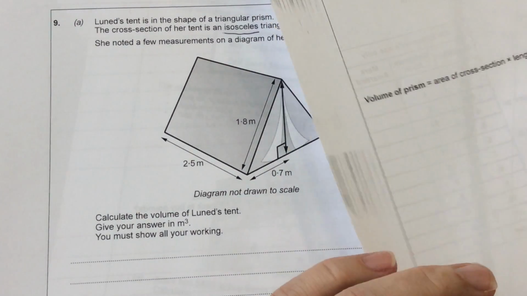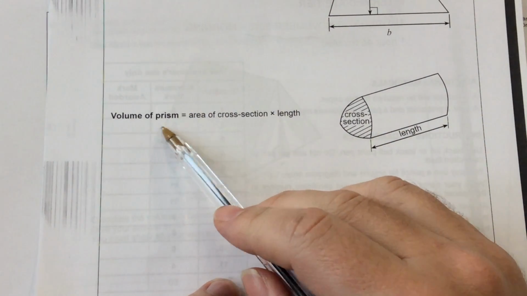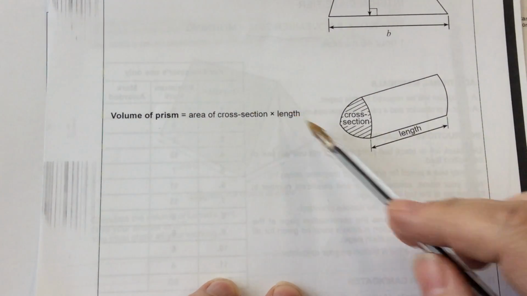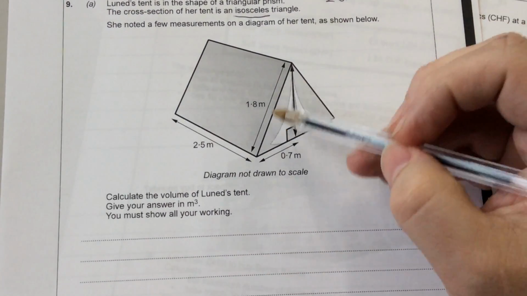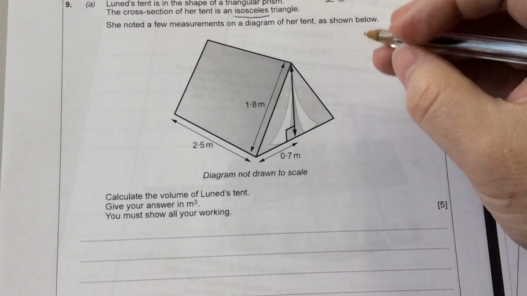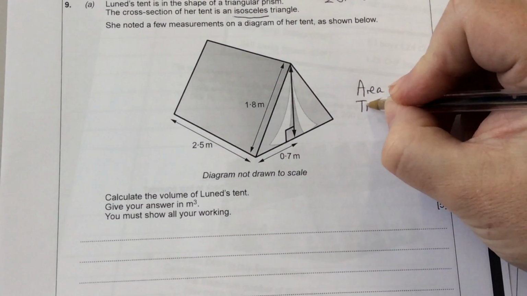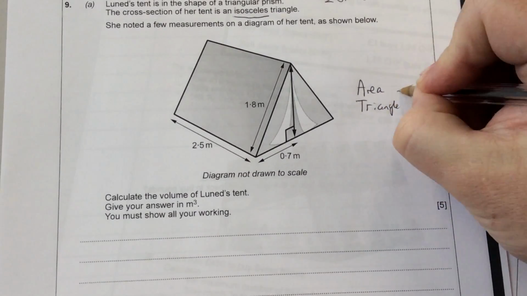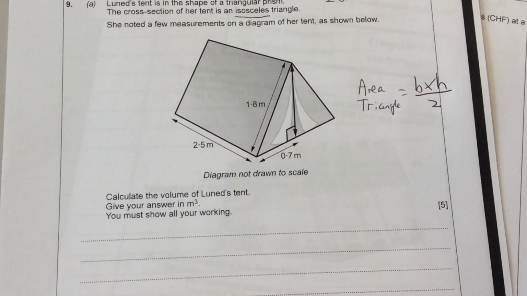Right, if we go back to the front page, it gives you a formula for volume. Okay, volume of a prism is area of cross-section times the length going back. So if you're looking at this shape, you've got a triangle here. The area of the cross-section, in this case, is a triangle. The area of a triangle is base times height divided by 2.